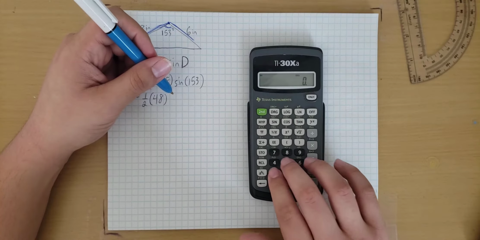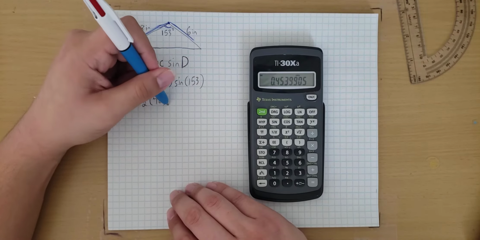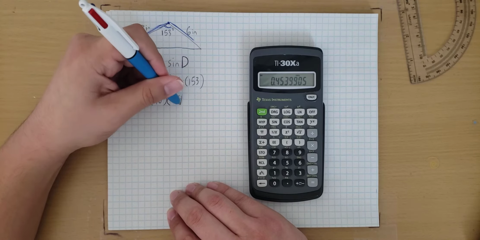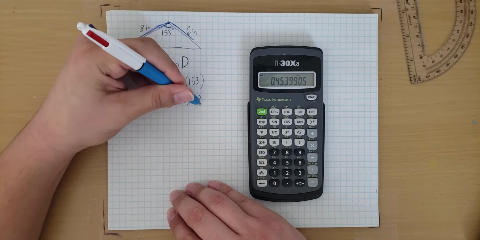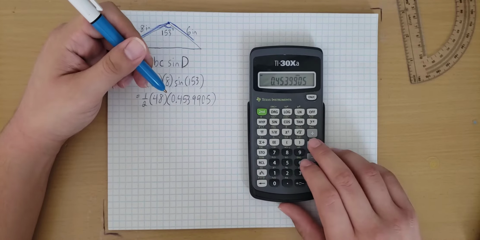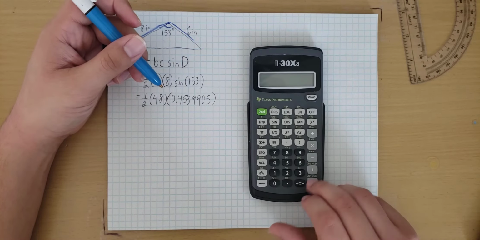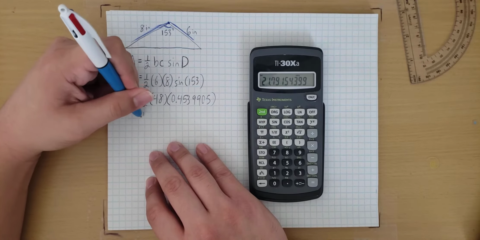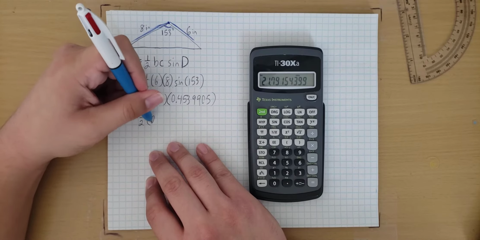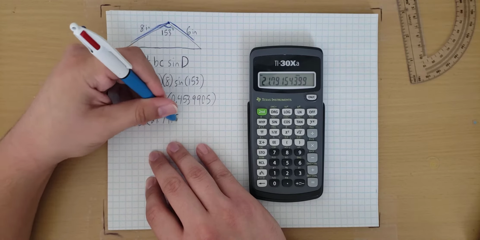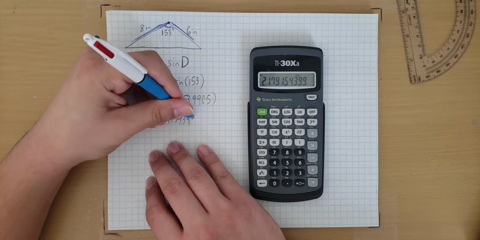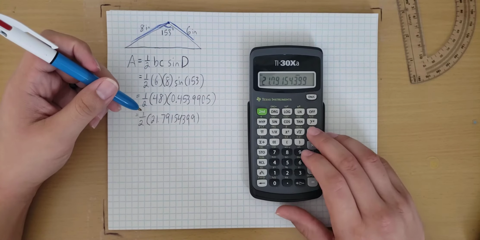Sine of 153 gives us 0.453995. Take that number, multiply it by 48. 21.79154399. Divide that by 2.